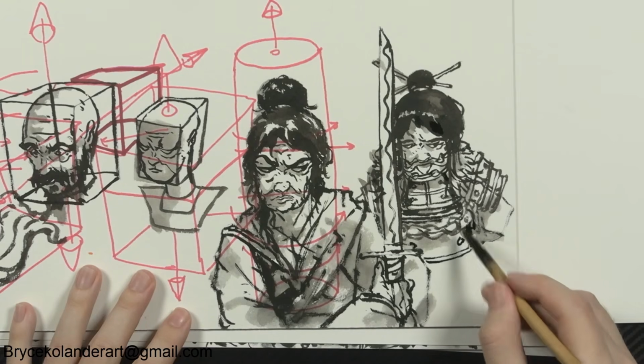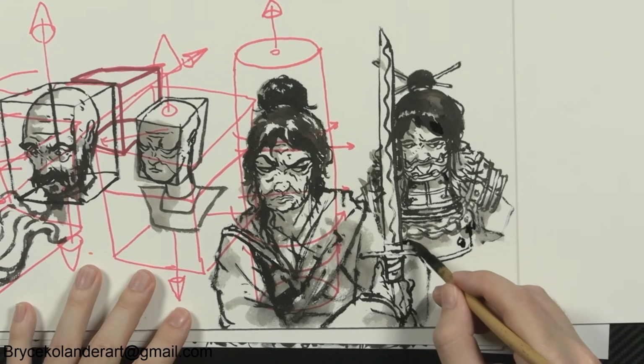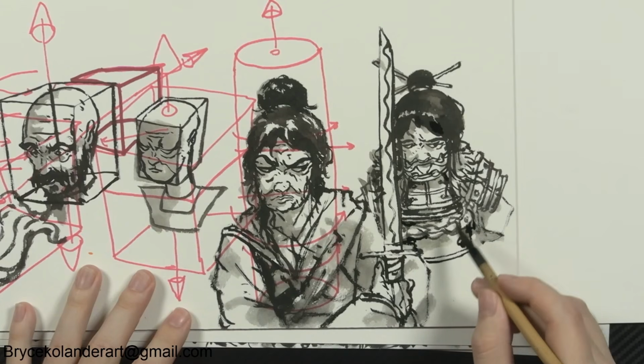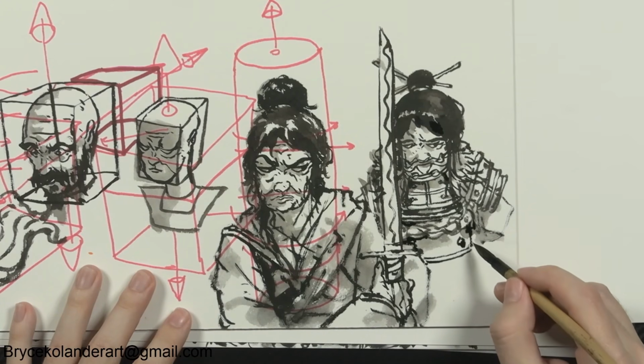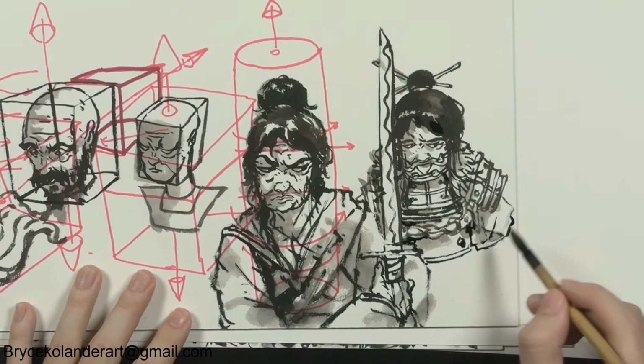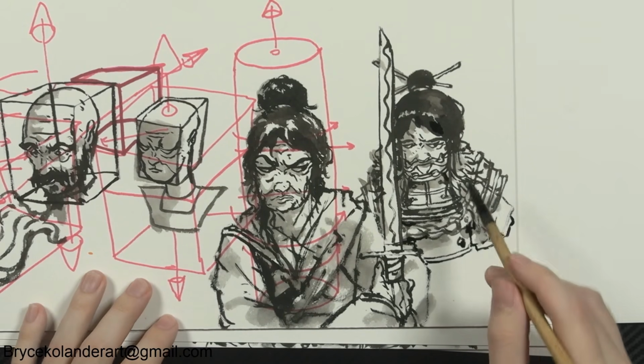Well, I think comparison is a good thing for art, but there's two ways that it can be taken. It can be taken in a very negative aspect, and it can be taken in a positive.